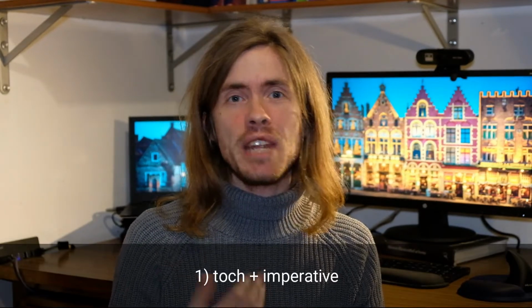First usage of toch. First of all, in combination with an imperative, which is probably the one usage that you've already heard about, if you're a beginner.